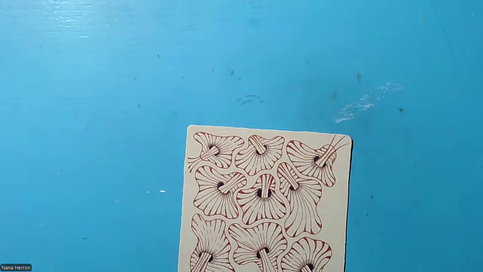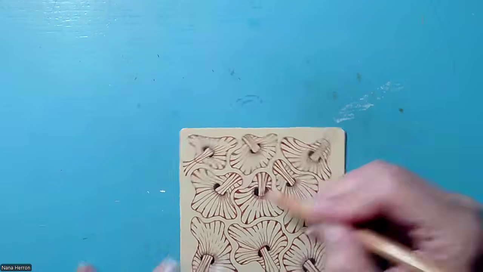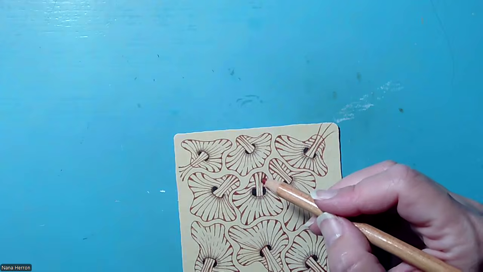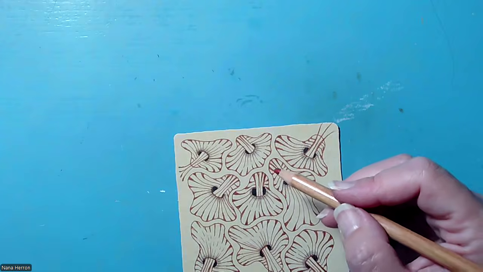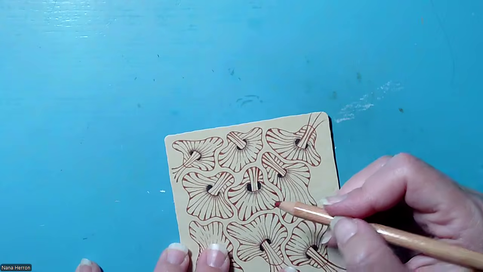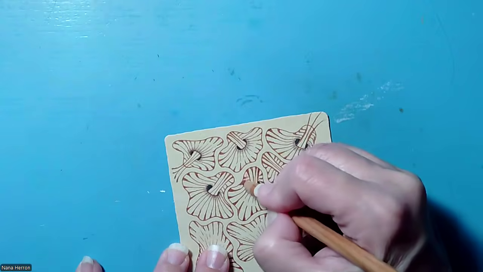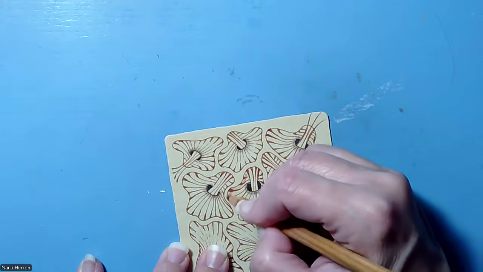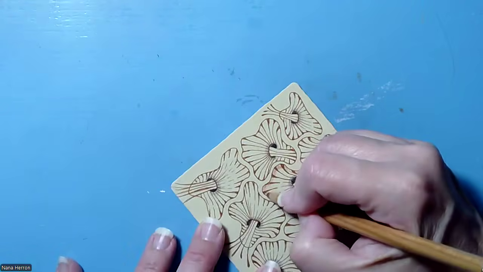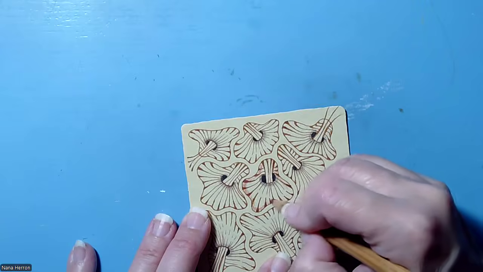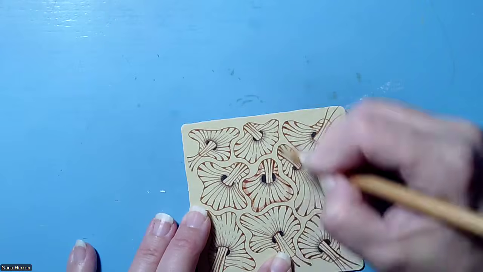And then I could continue shading with the number two pencil, and I like to add some color though. So it's a hard choice, because often I'll just go in with the number two pencil, but I'm actually going to use the chalk and come in on the edge. But you could use the number two pencil easily. So I'm just adding that along my edges here.